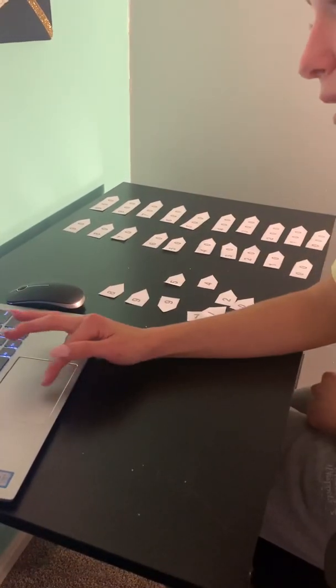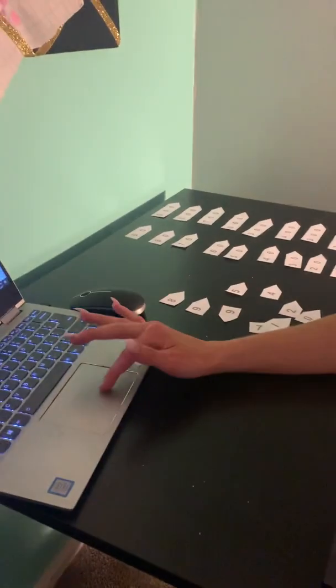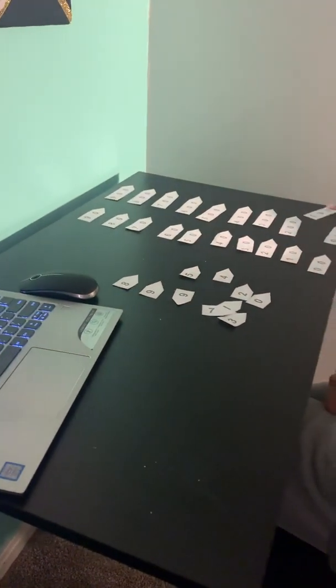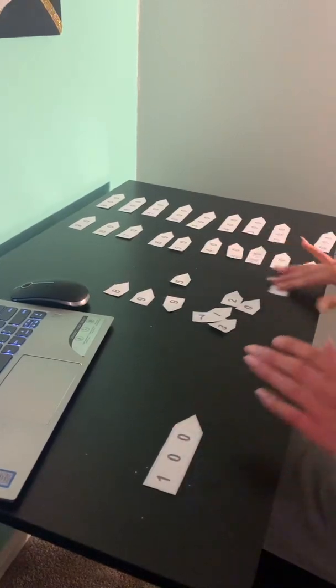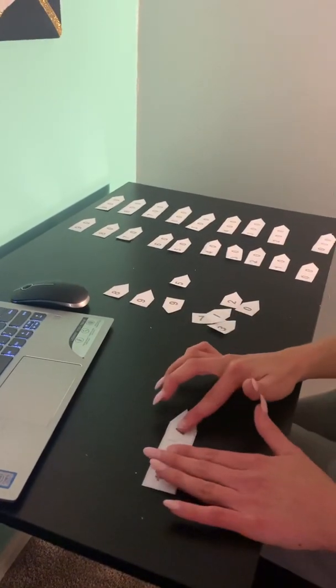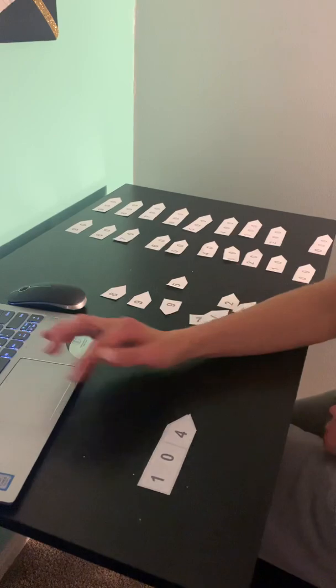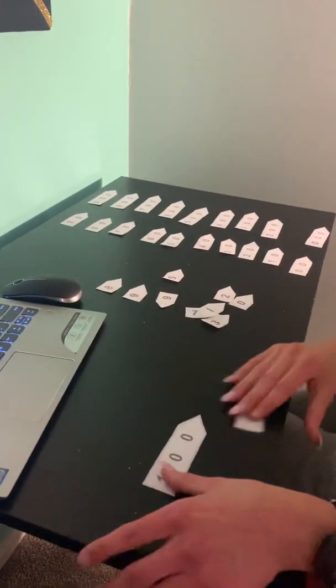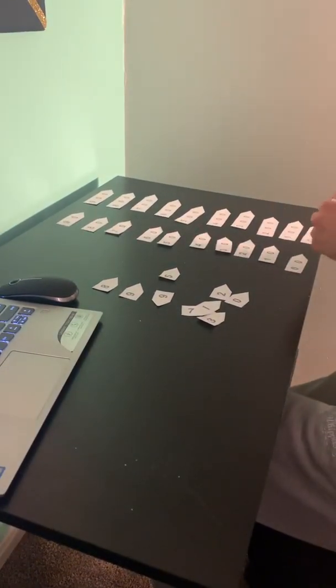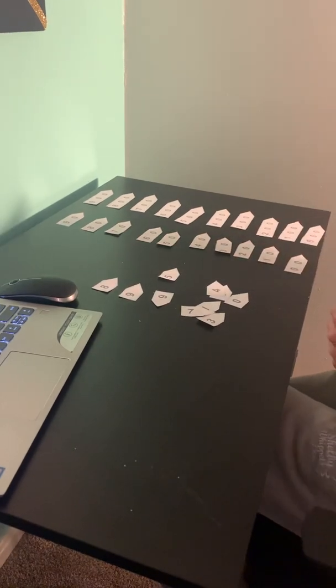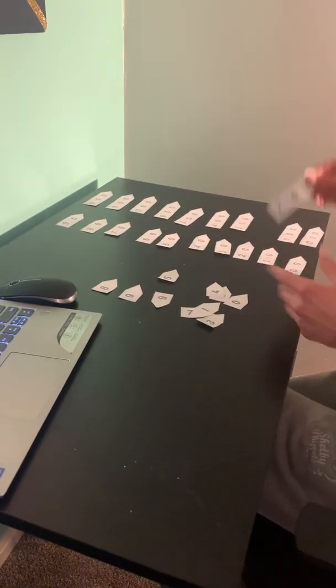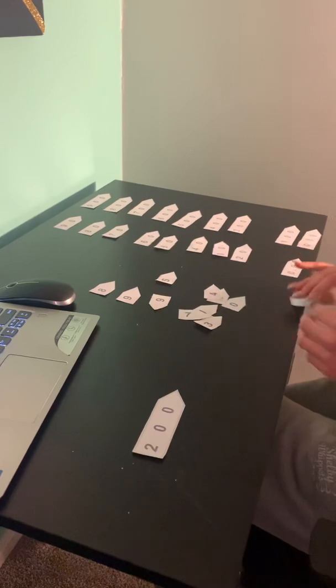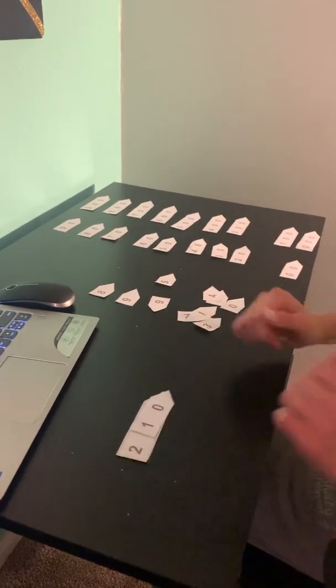Okay. Show me 104. So we're going to have a 100. And then we have 4 in the ones place. So 104. No 10s. Show me 210. Pardon the fireworks. So we have the 200. And we have 10. And we have nothing in the ones.